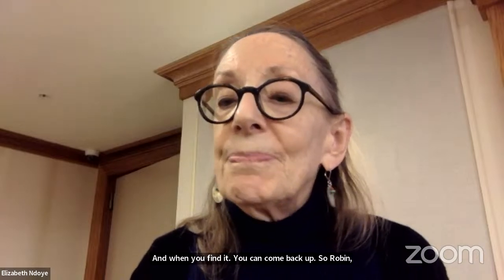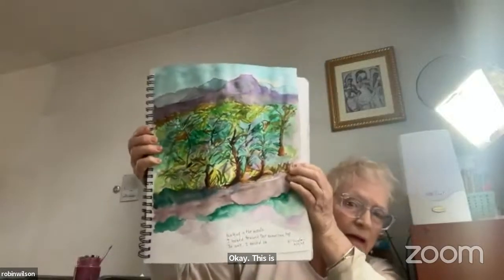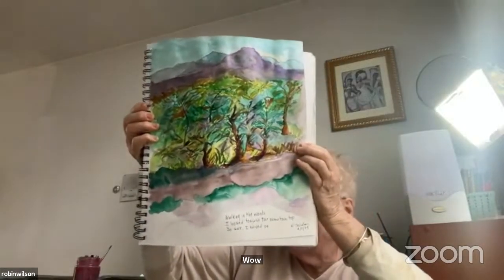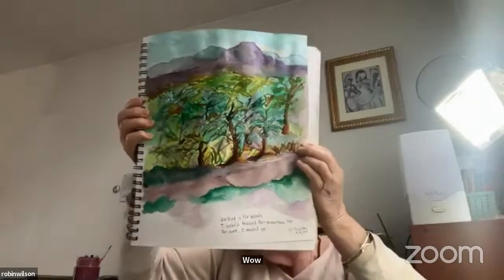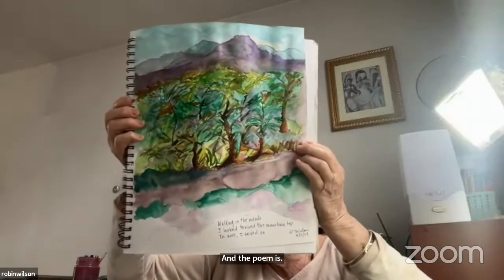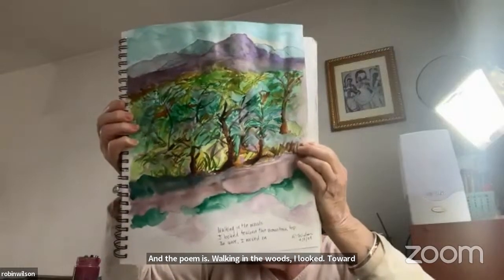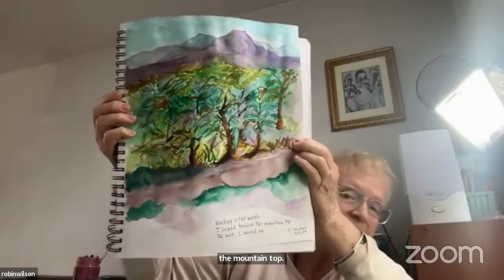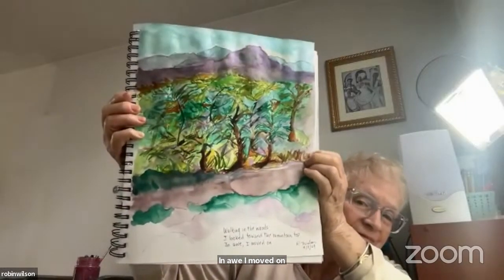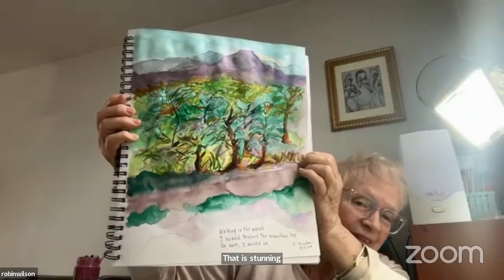So Robin, you're first in my lineup of folks at home. This is, wow, and the poem is: walking in the woods, I looked toward the mountain top. In awe, I moved on. Very nice. That is stunning. Beautiful. Oh, thank you. It was so much fun to do it and fun to write a poem to it. It was really neat. I love it. Yeah, me too.